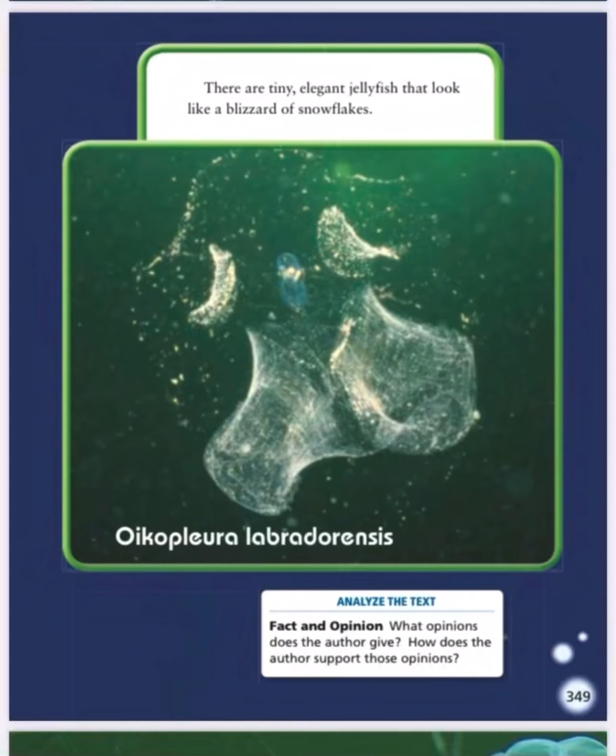Oikopleura labradorensis. Analyze the text. Fact and opinion. What opinions does the author give? How does the author support those opinions?